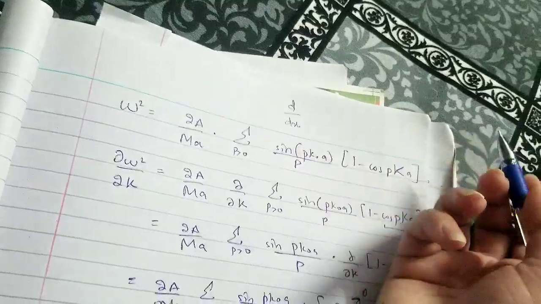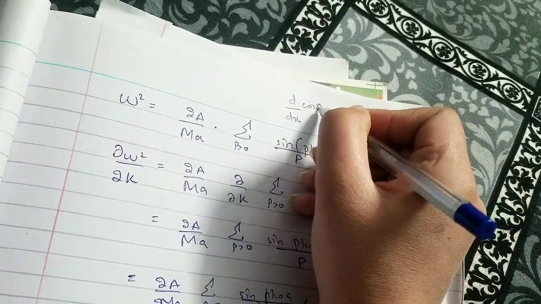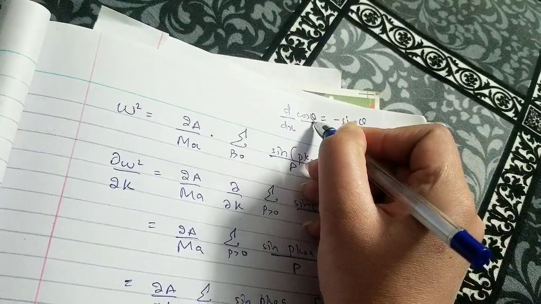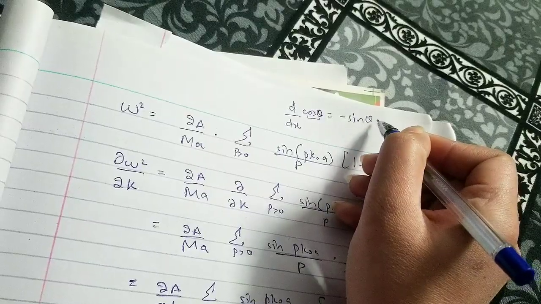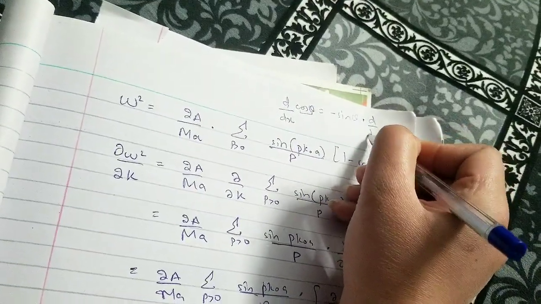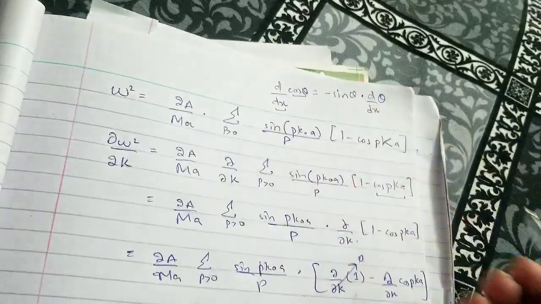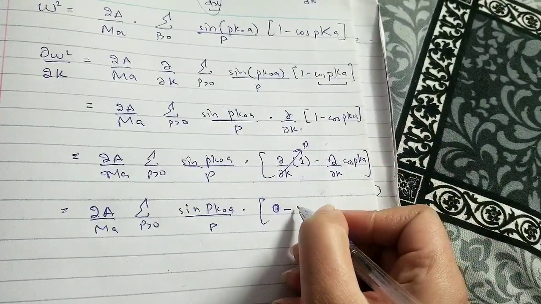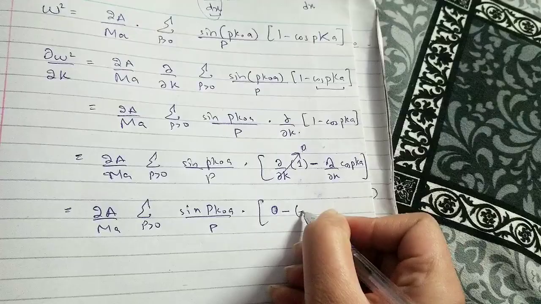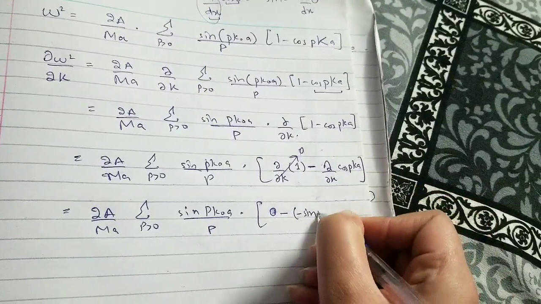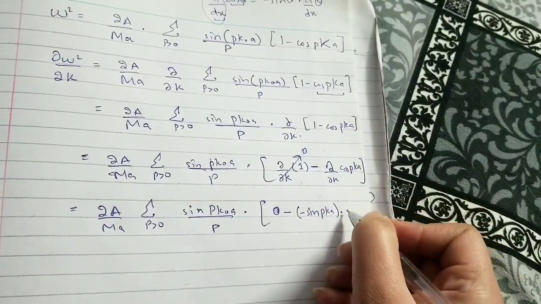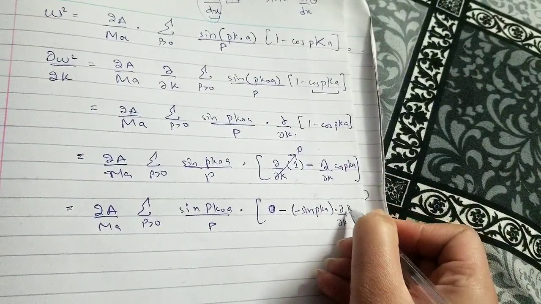The derivative of cos theta with respect to x will be minus sine theta, times the derivative of the angle. The operator will be applied on theta also, and theta is pka.